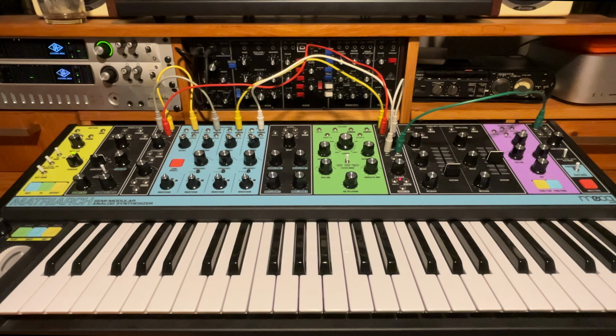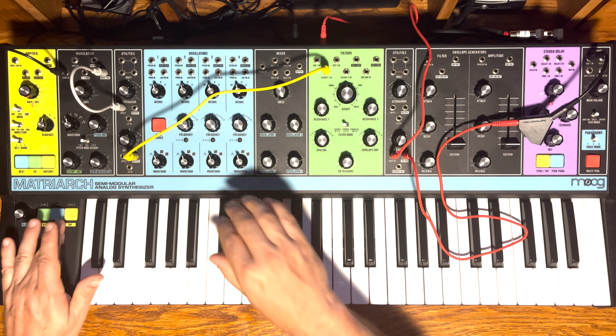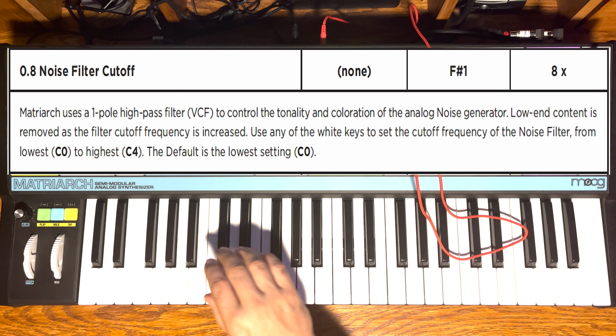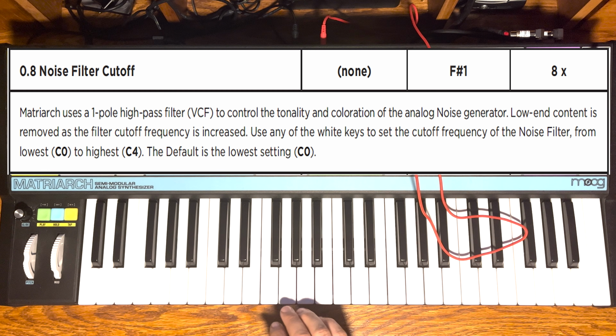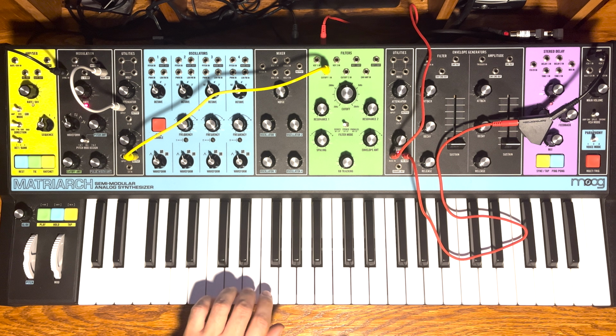That sounds really cool, but let's get back to our patch. One thing I forgot to mention, in the Serum patch, I used noise to add a little bit of air or brightness to the sound. But we don't want it to muddy up the low end, so we're going to filter it. So back into global settings, and we're going to hit F#1 to turn on our noise filter. So it's an internal high-pass filter, and I really want to get rid of those lows, so I'm going to go pretty high on the keyboard.